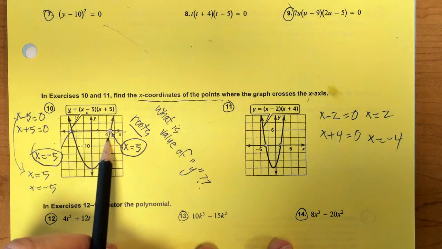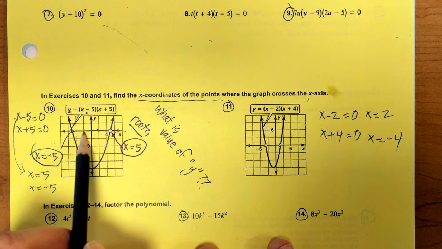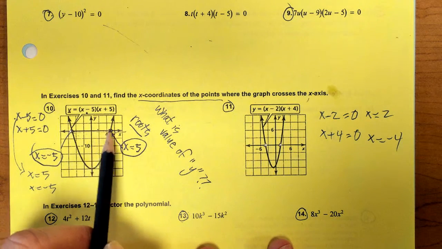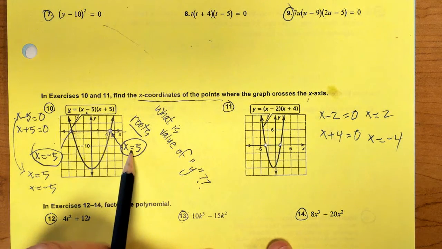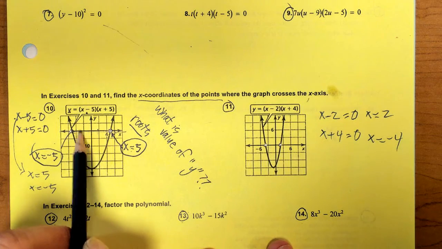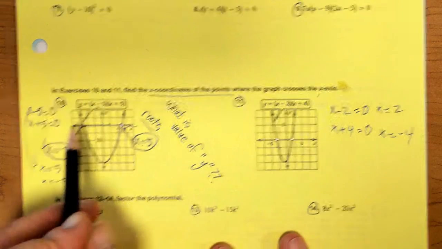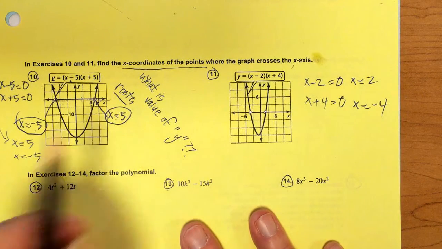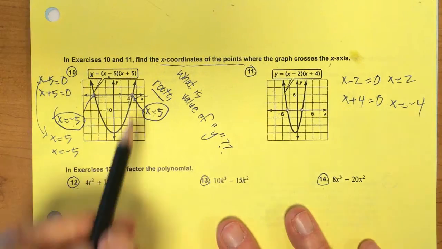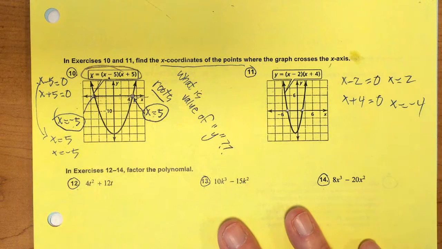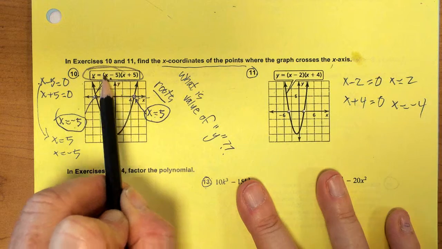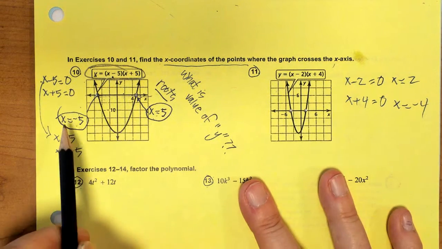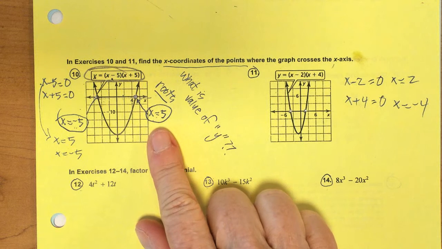Well, I'm looking at this, and that's 4. That means that's 4, negative 4. So it looks like I'm counting by 2. So that's 2, 4, that's 6. So that could be 5. So x is equal to 5 there. And if I look over here and I go 2, 4, well, that's negative 5. Okay, so I got x is equal to negative 5 and x is equal to 5. But then what I wanted you to do is take a look at this equation. Y is equal to x minus 5, x plus 5. So I basically have taken x minus 5 and x plus 5 and solved for 0. And I got x is equal to negative 5 and x is equal to 5.